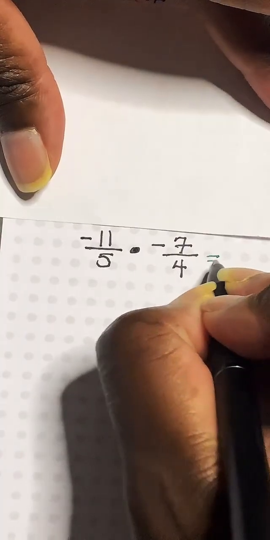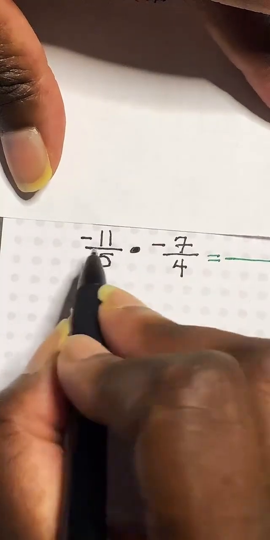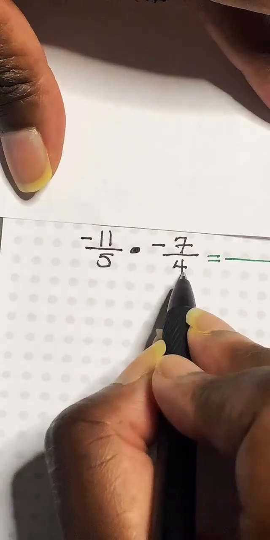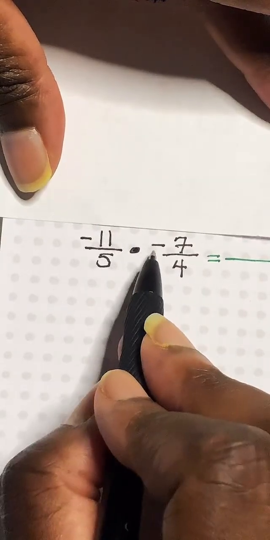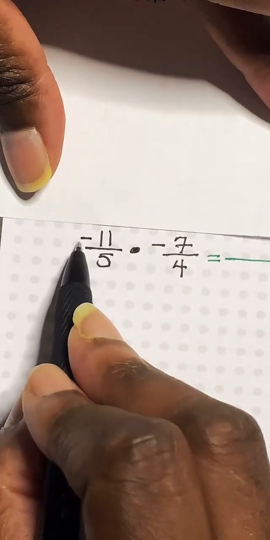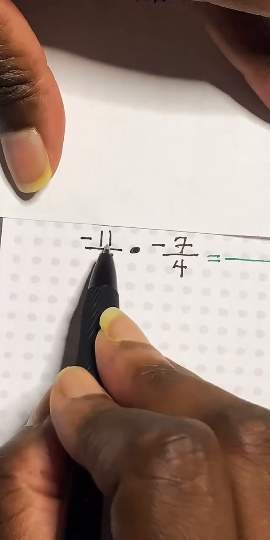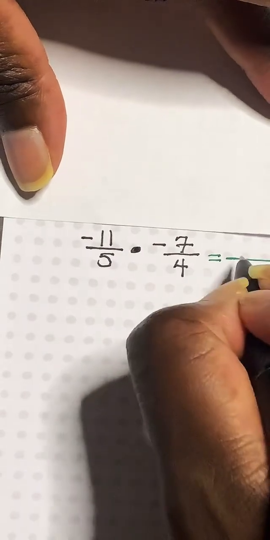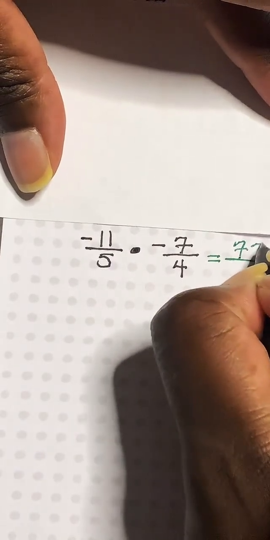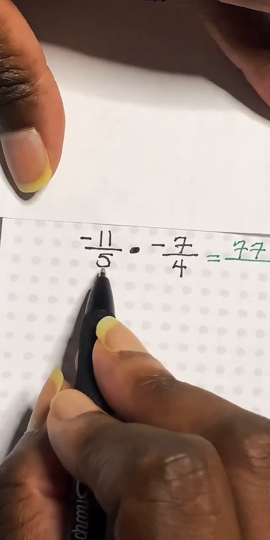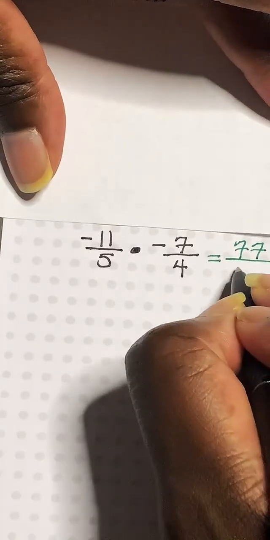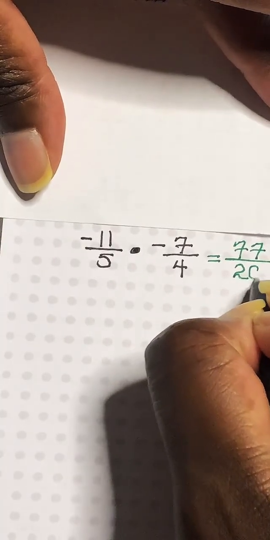So that means I'm going to multiply straight across, horizontally, and consider the signage. So a negative times a negative gives me a positive. 11 times 7, 77. And 5 times 4, 20.